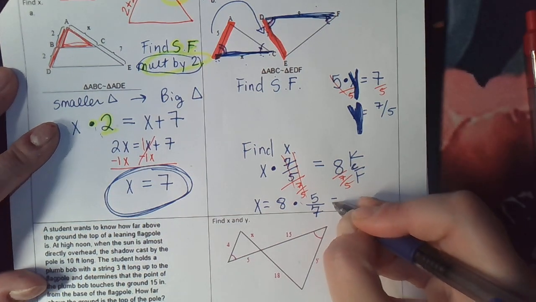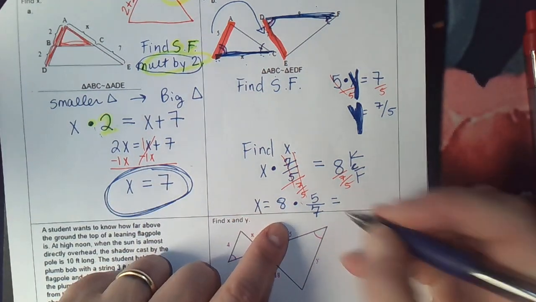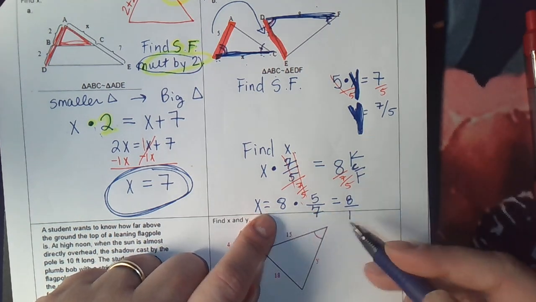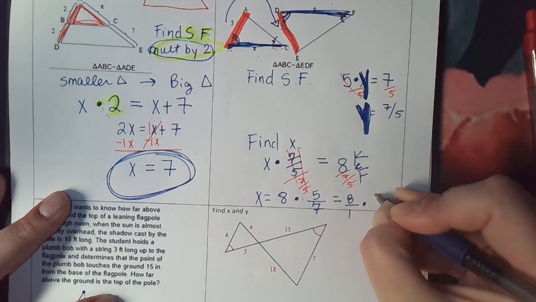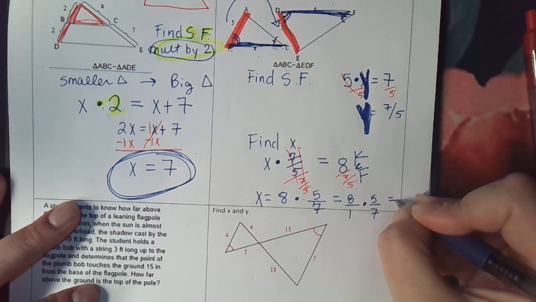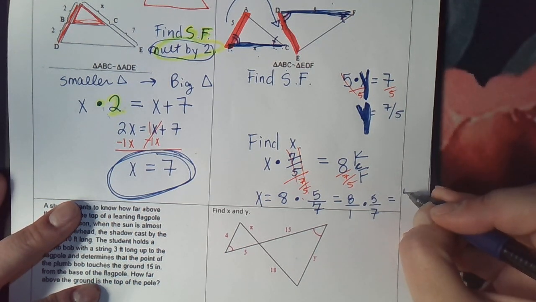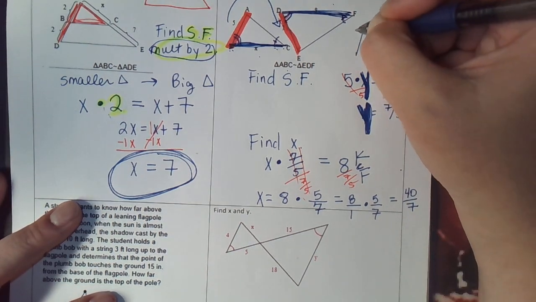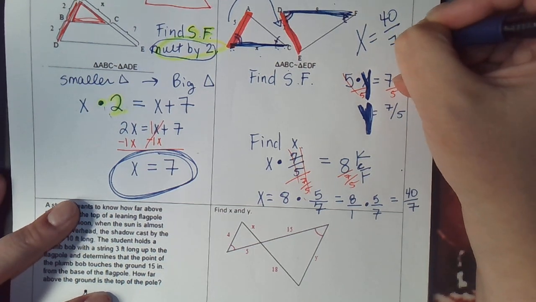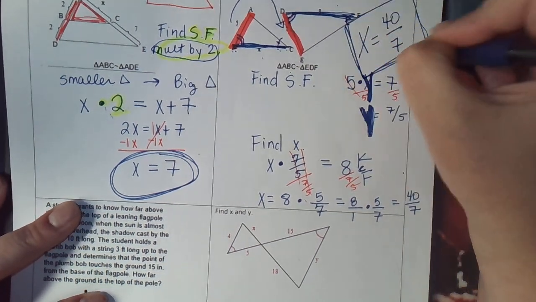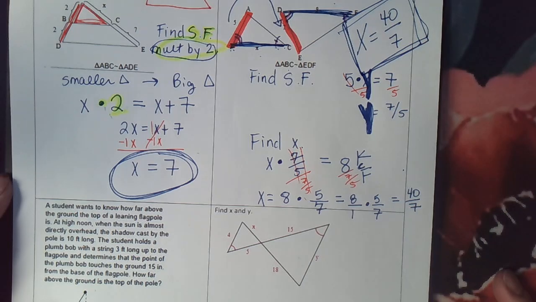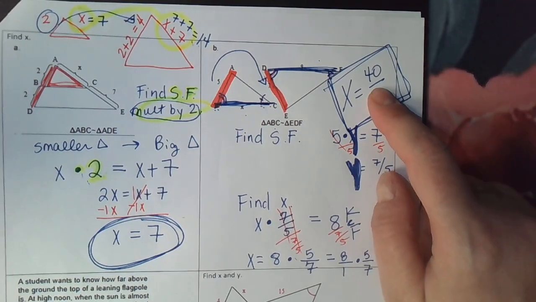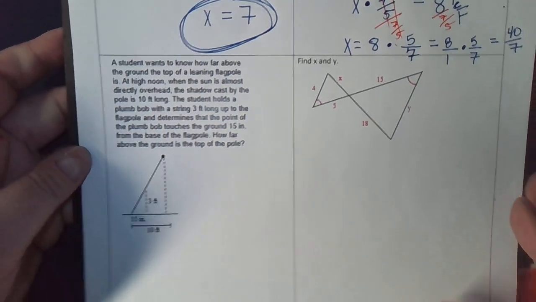Okay, now we multiply. When you multiply fractions, you go left to right. 8 times 5 over 7, and that makes 8 times 5 is 40 over 7. So x equals 40 over 7. And you cannot reduce that. And don't write something like 5 and 5/7. Don't write a mixed number. Just keep it nasty. Okay, let's keep going.